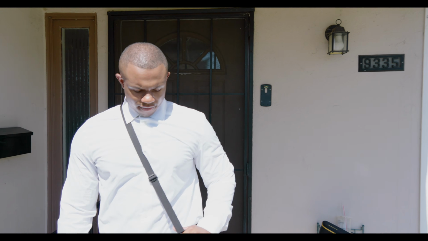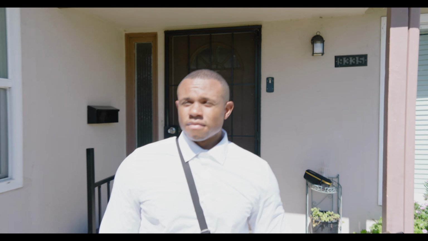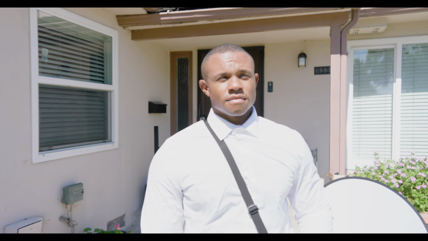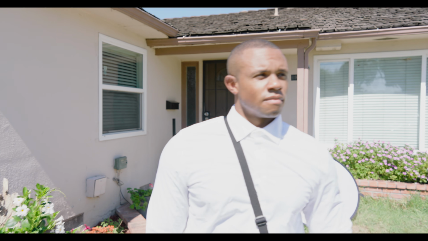This example is showcasing our actor. Our actor's walking out into direct sunlight. We don't have any diffusion. We're using a really expensive cinema camera with internal NDs. The NDs are active, but you can see that the subject, the actor's face, is in really harsh sunlight, and it's just not working out.